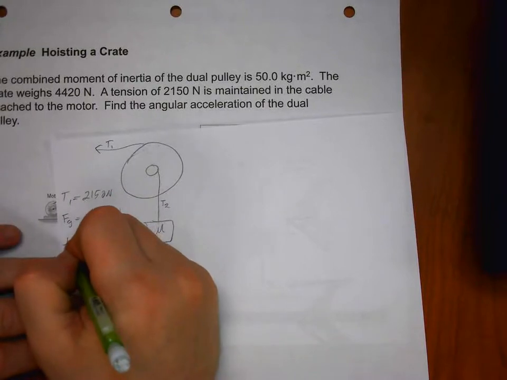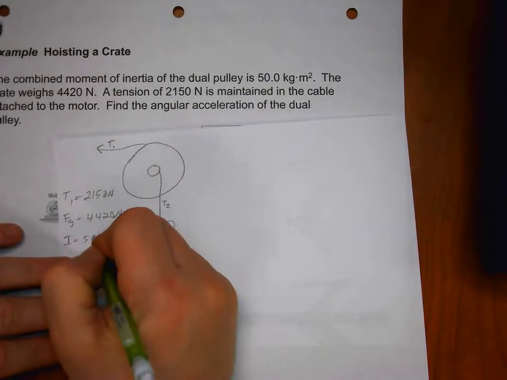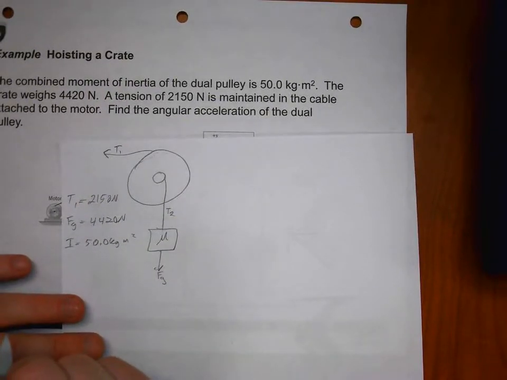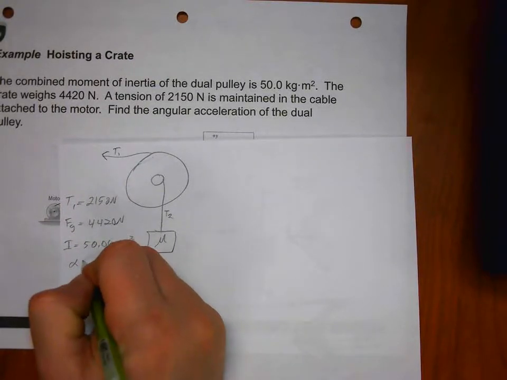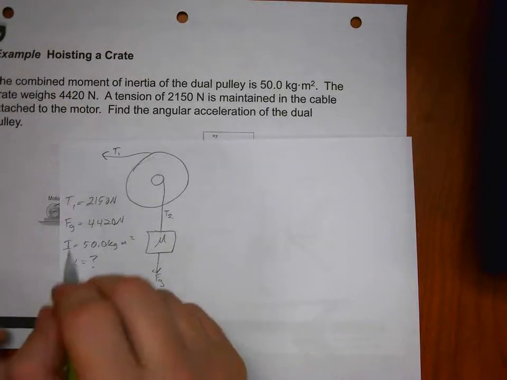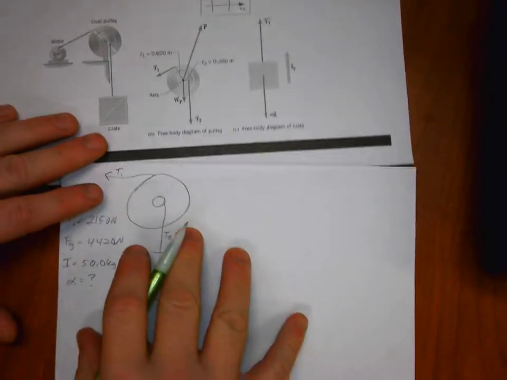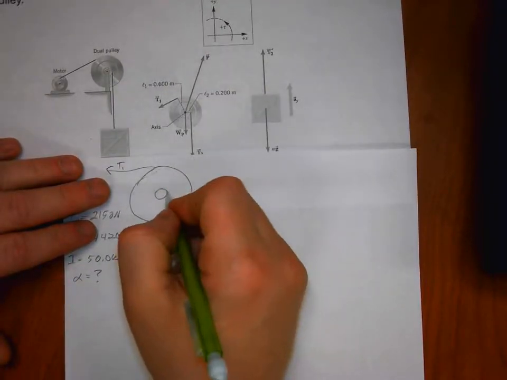And let's see, we had the moment of inertia. The pulley is 50.0 kilograms meter squared. We, let's say, don't know what alpha is. But that's probably going to be important. We have the radius of the smaller section of the pulley.